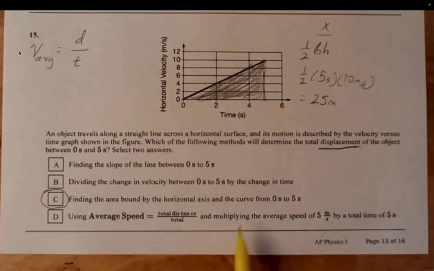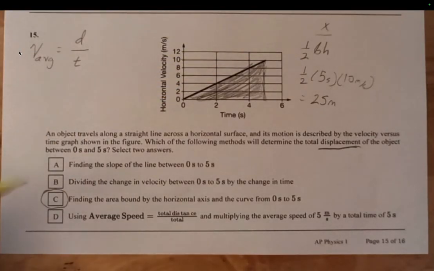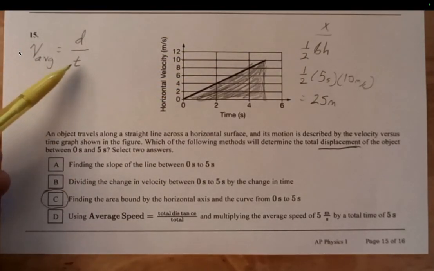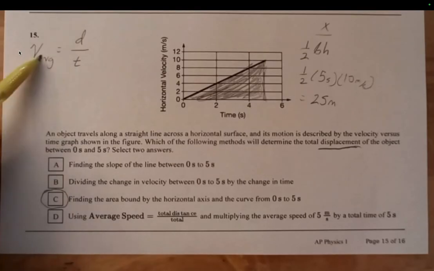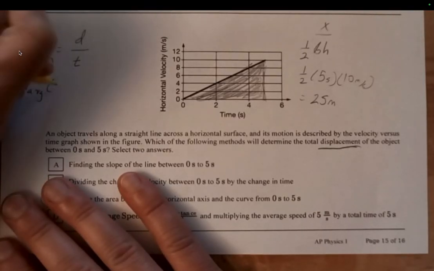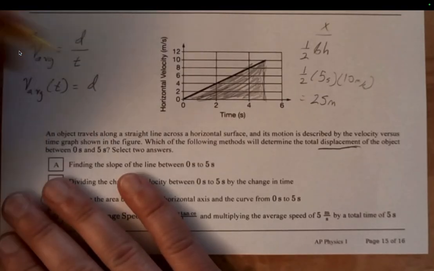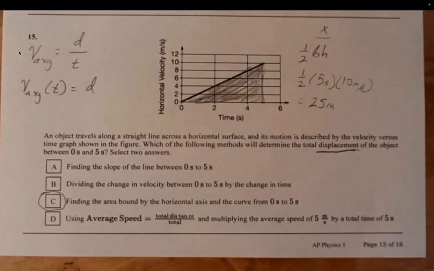Now we're trying to get the displacement here. So it looks like this only has a positive horizontal velocity. So we can definitely take this v average times the time. That'll give us this total distance.